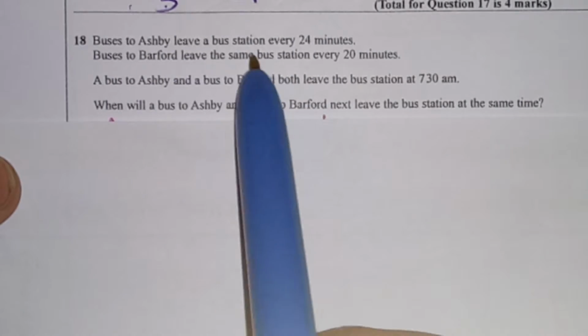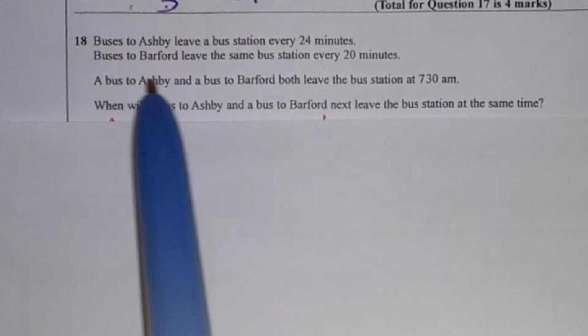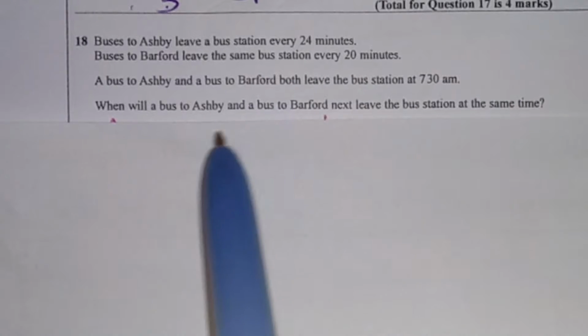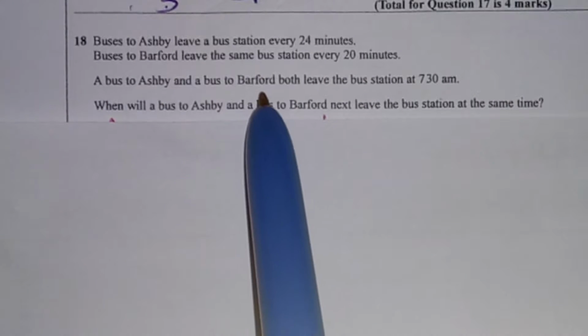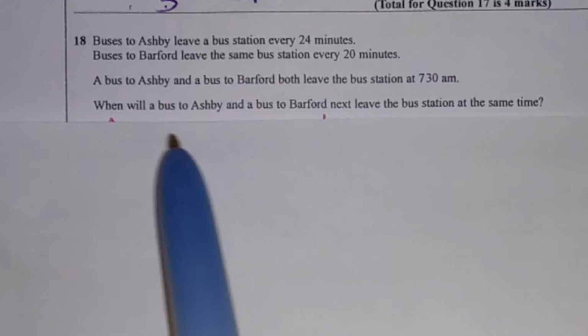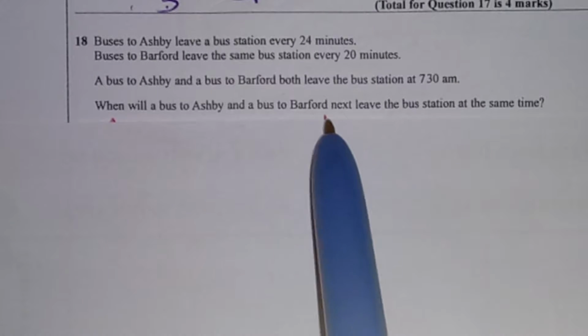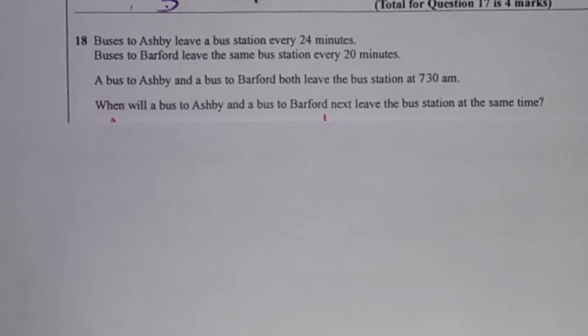Buses to Ashby leave a bus station every 24 minutes. Buses to Bradford leave a bus station every 20 minutes. A bus to Ashby and a bus to Bradford both leave at 7:30. Work out the next time a bus to Ashby and a bus to Bradford next leave the bus station at the same time.